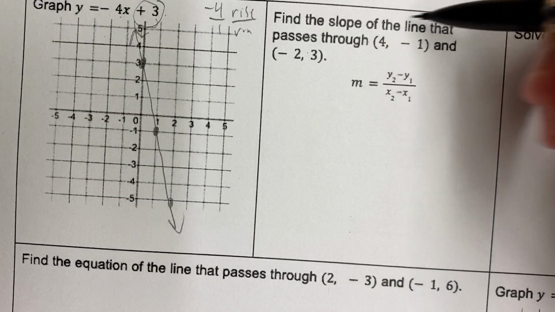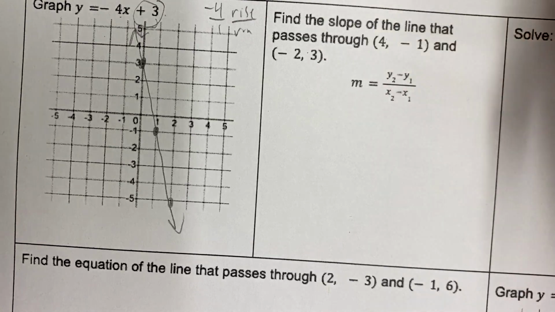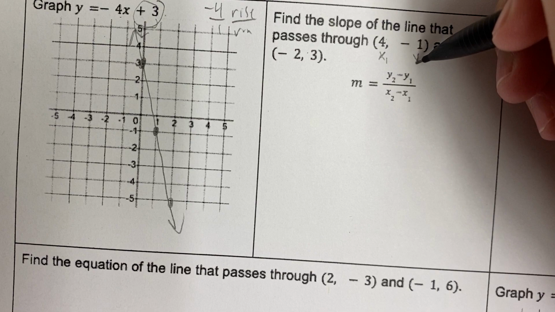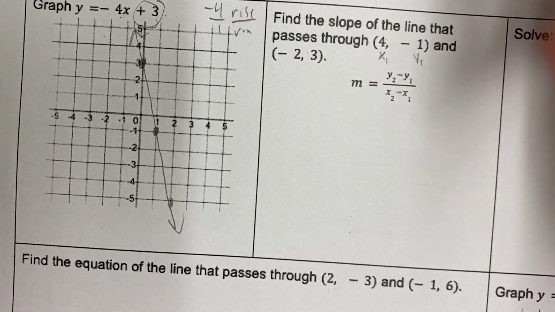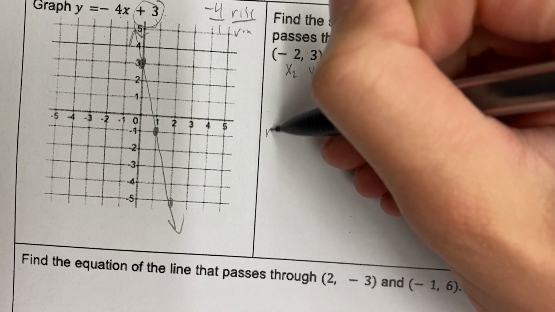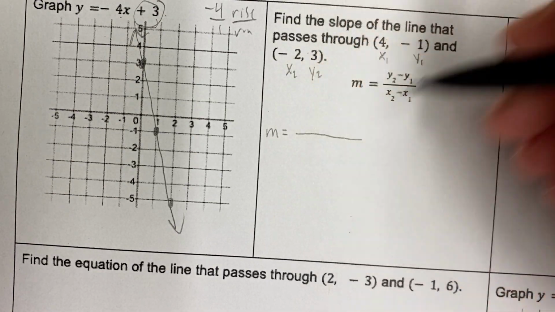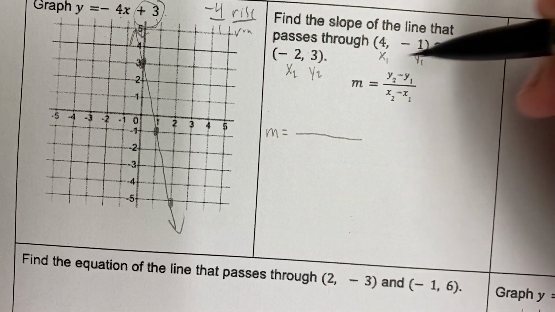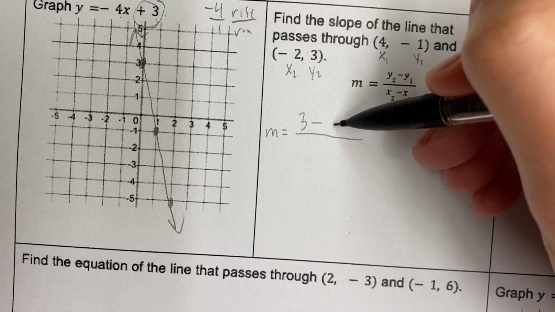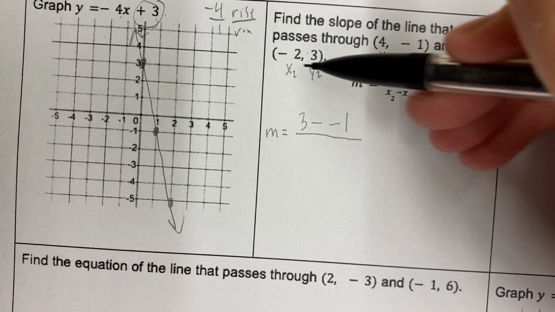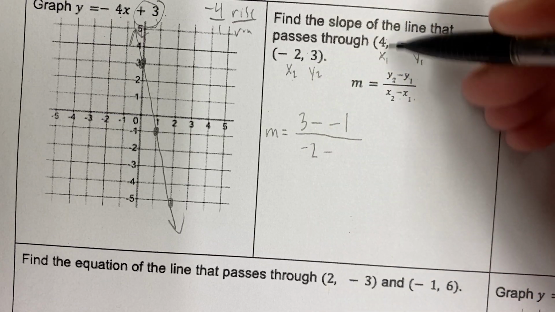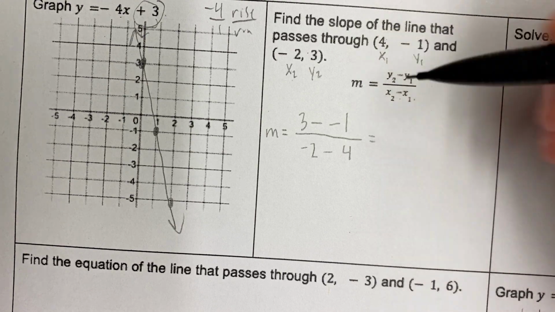Okay, find the slope of the line that passes through (4, negative 1) and (negative 2, 3). So always this is point number 1, the x value, x1, and the y value, y1. This is x2, y2. So now y2 minus y1 over x2 minus x1.